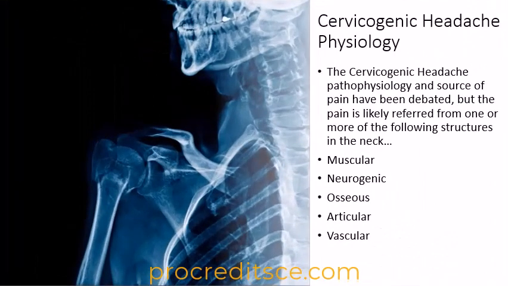The upcoming section of the seminar will discuss and investigate the physiology of the cervicogenic headache. The cervicogenic headache pathophysiology and source of pain have been debated, but the pain is likely referred from one or more of the following structures in the neck: muscular, neurogenic, osseous, articular, or vascular.